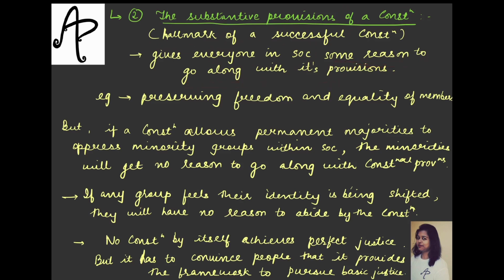For example, if there are provisions in the constitution which talk about preserving freedom of members or maintaining equality of members, of course these provisions are going to be accepted by everybody, and any person in the society would like to accept those provisions.